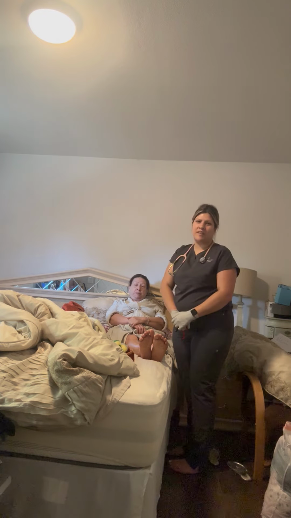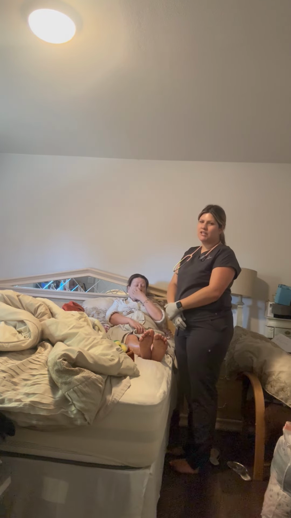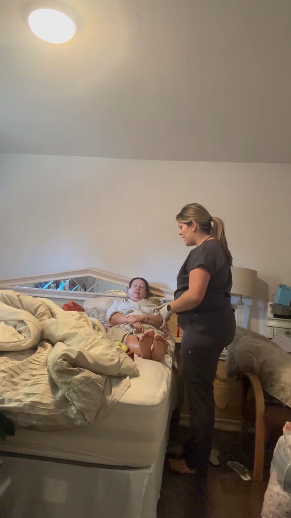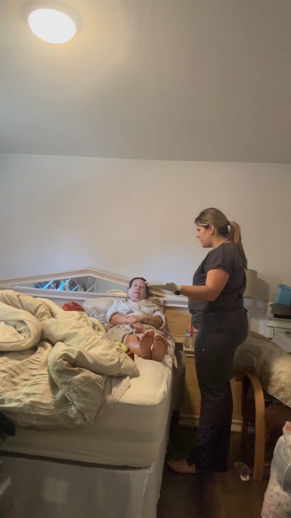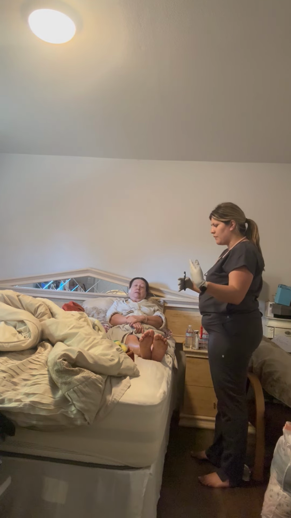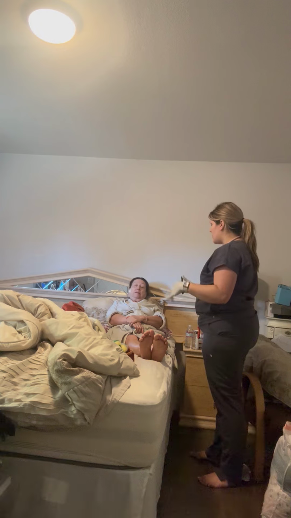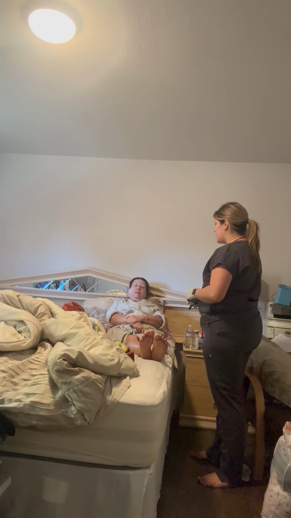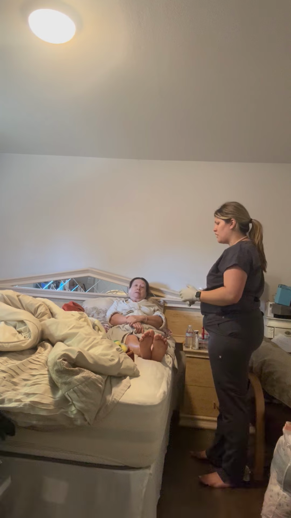Perfect. So at this point in time, I would say that my patient is A&O times 3. So I'm just going to look at her from a standpoint. She seems to be well groomed. She's dressed appropriately for the season and doesn't appear to be in any distress or anything like that.